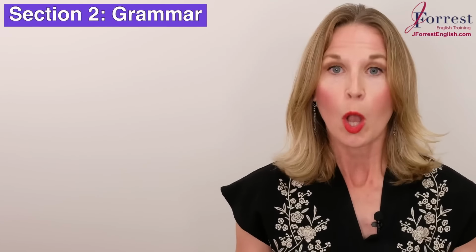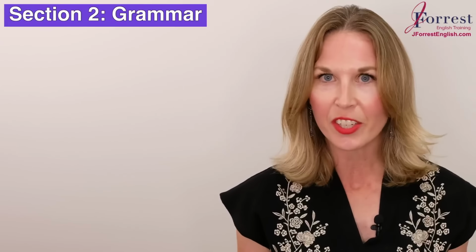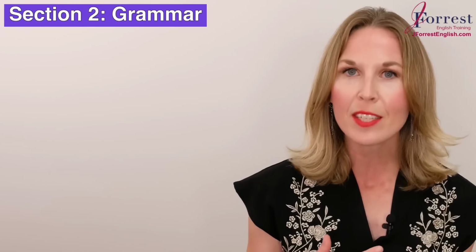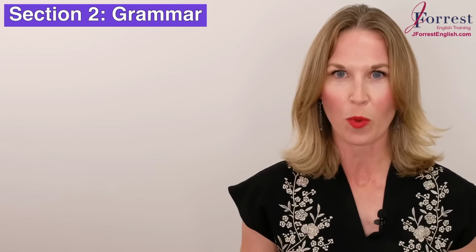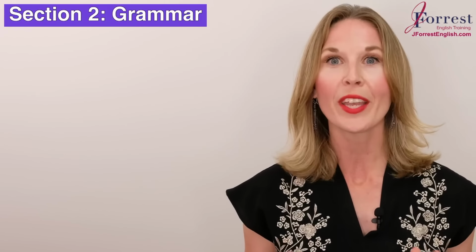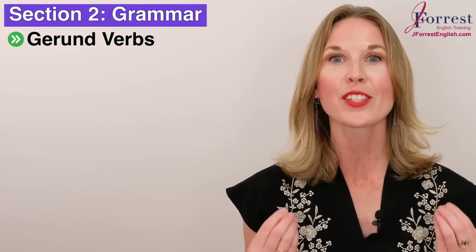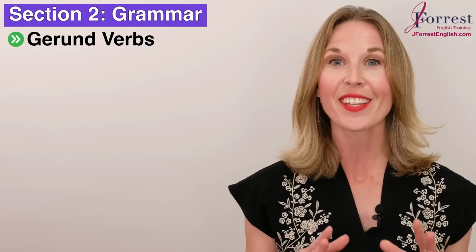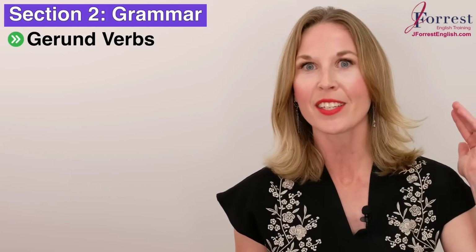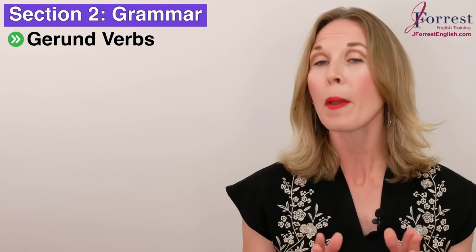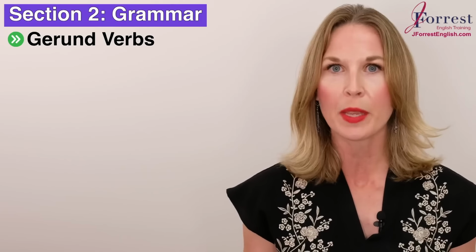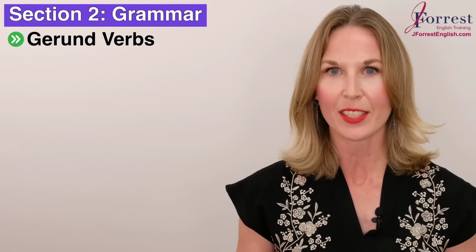Now let's move on to section 2, grammar. But in this entire section, you're going to still expand your vocabulary as well. Because in this section, we are talking about gerund verbs. This is definitely at the advanced expert level. But remember, even if you're a beginner or intermediate, I'm going to make this very easy for you.